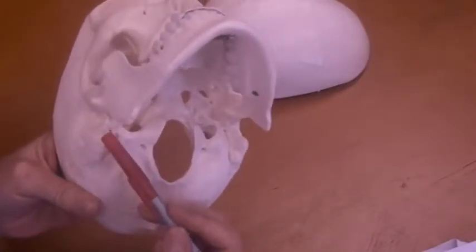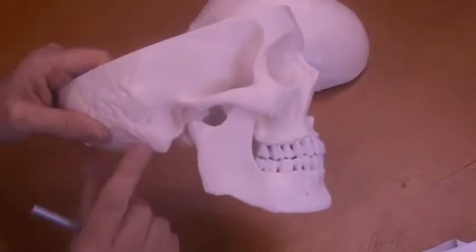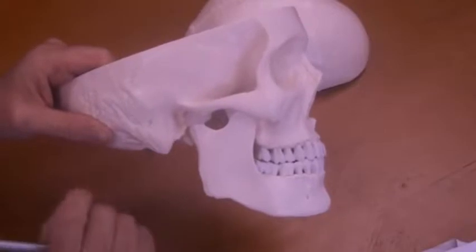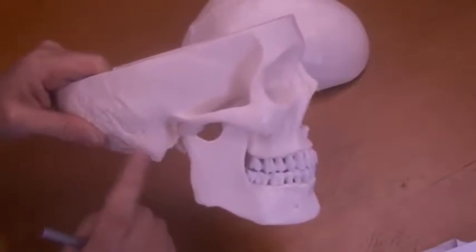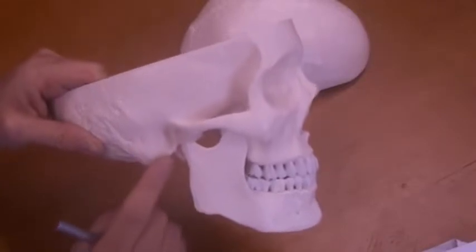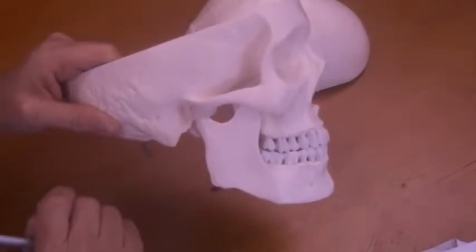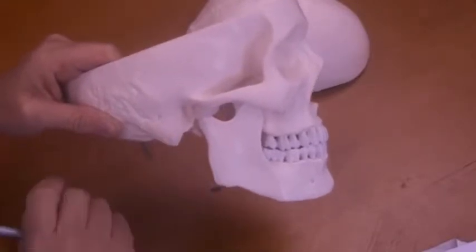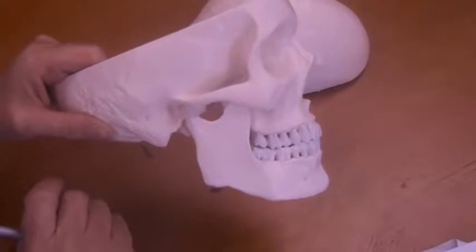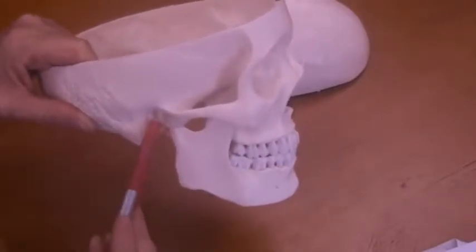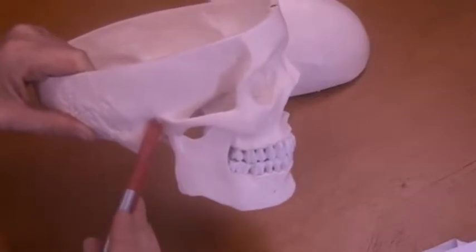And just posterior to those is the mastoid process. So this is a larger process. In fact, you can palpate this on yourself. It would be behind your ear. So if you come just posterior to your ear, you're going to palpate this bony prominence, and that serves as an attachment site for several muscles. That's mastoid process. Just anterior to mastoid process is external auditory meatus.